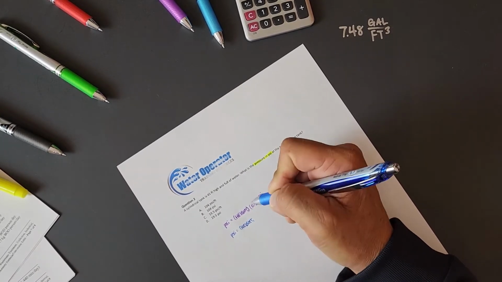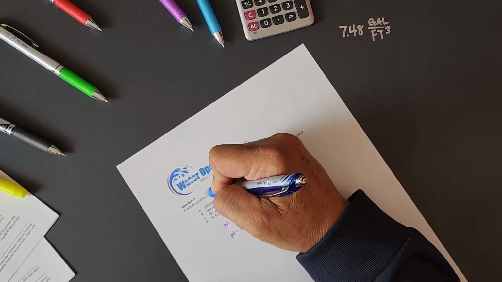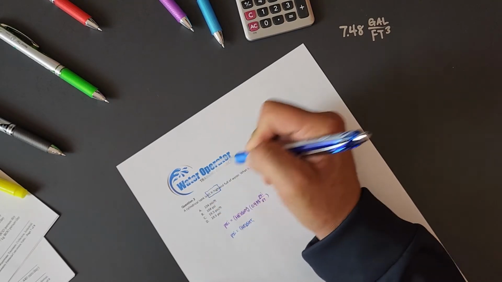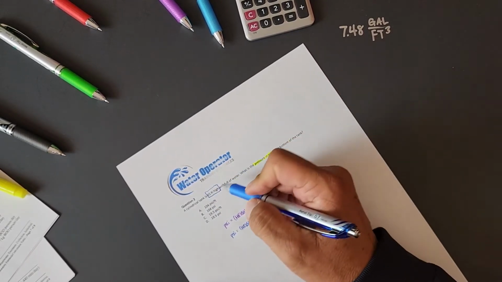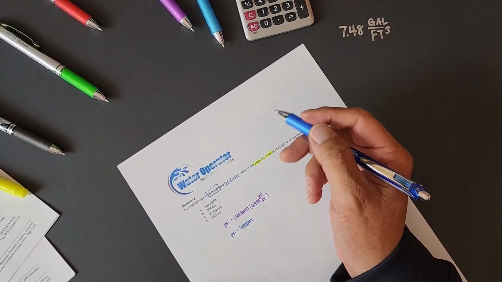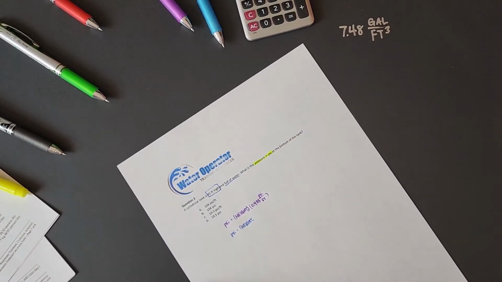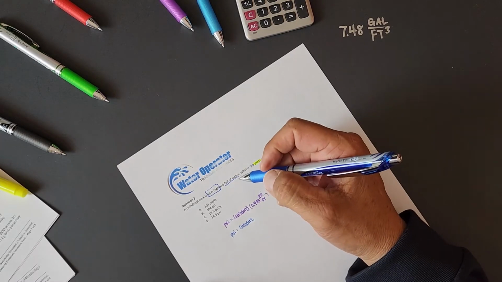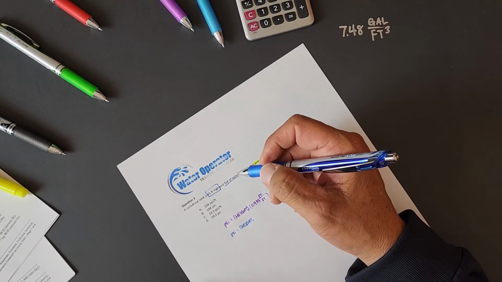The height is 45 feet high, and this question was very specific. It's 45 feet high and full of water. So we know we're going to get from the water surface all the way to the bottom. The weight of the water is pushing down on the bottom of that tank.